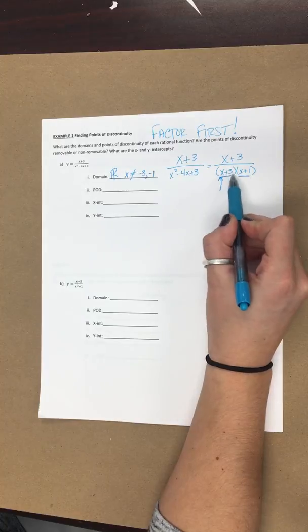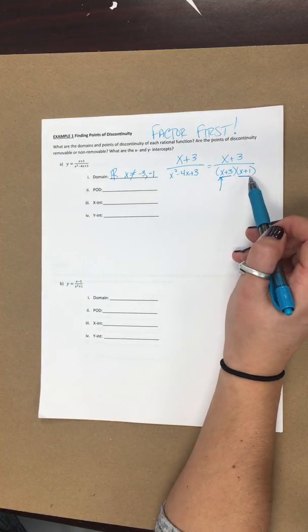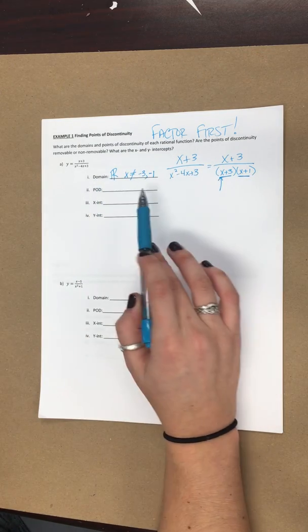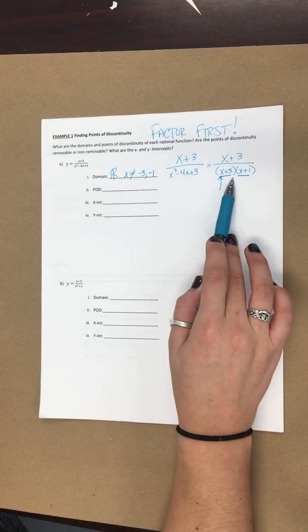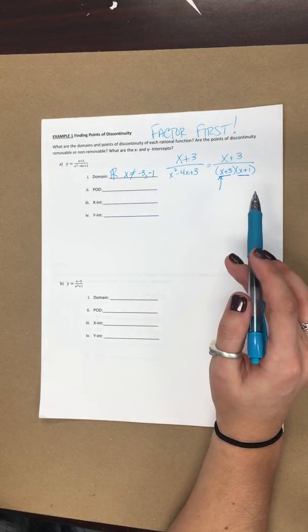Okay, the trick is to just switch the sign. So -3 plus 3 is 0. -1 plus 1 is 0. So x can be any number except for -3 and -1, because it would make the denominator 0, and we can't have the denominator be 0.